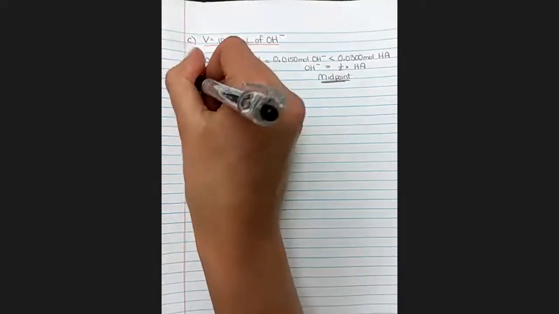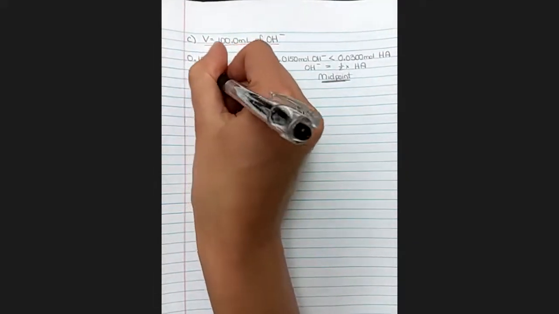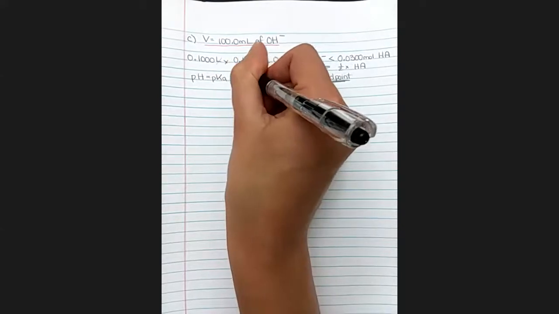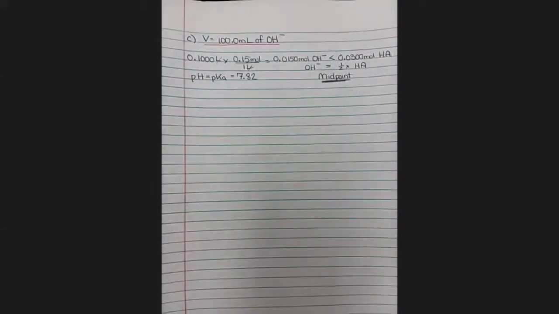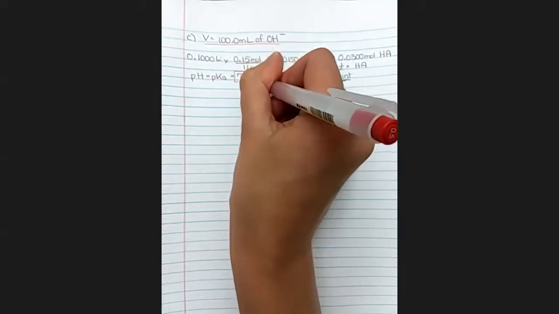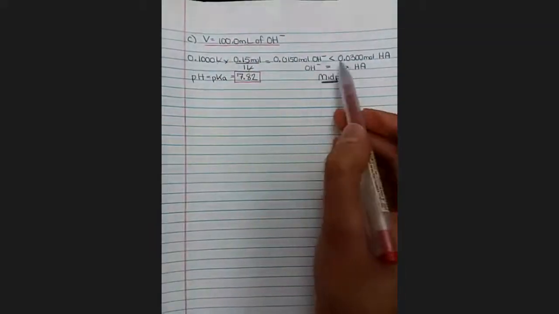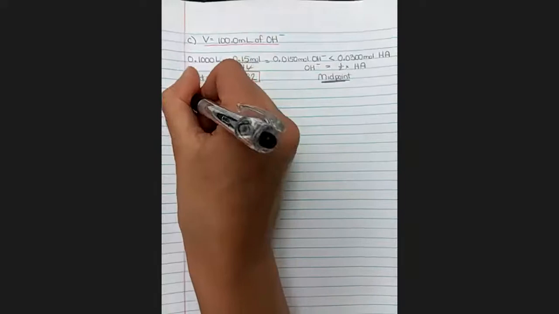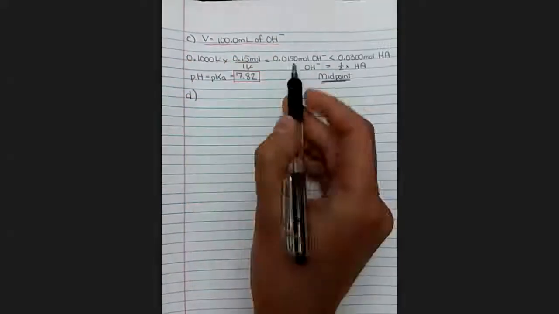And at the midpoint, we know that pH equals pKa. And we found that in the last page, pKa was equal to 7.82. So if you notice that you're at the midpoint, you can save yourself the whole ICE table and Henderson-Hasselbalch routine. Just make sure you calculate the moles correctly.